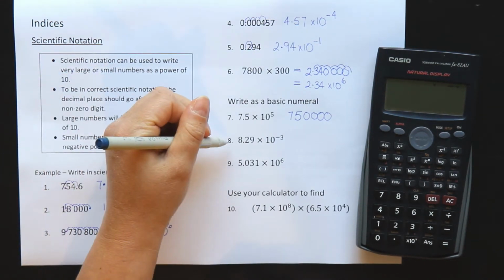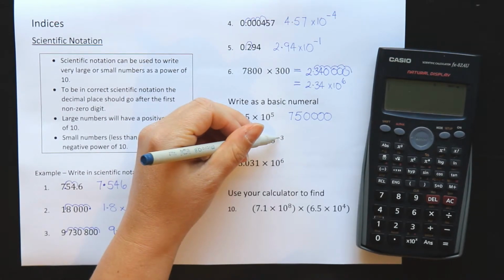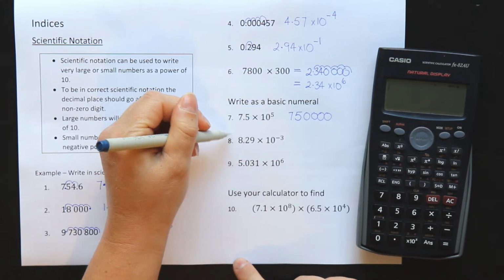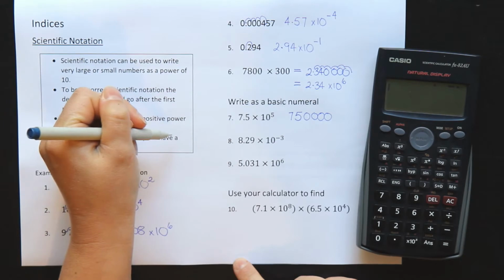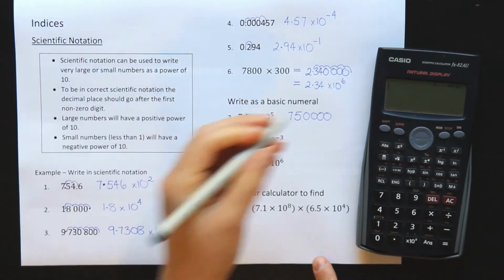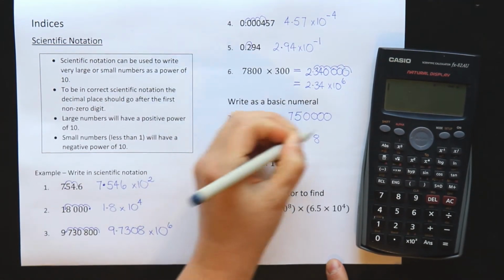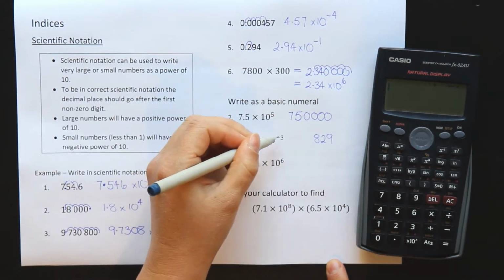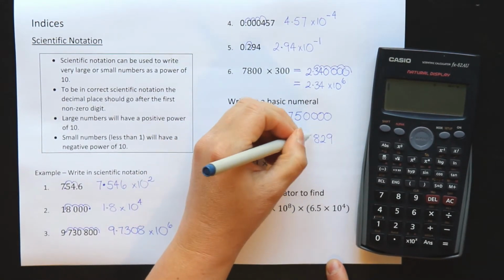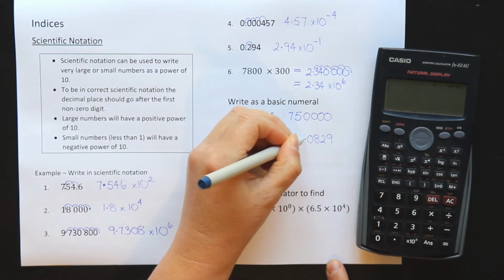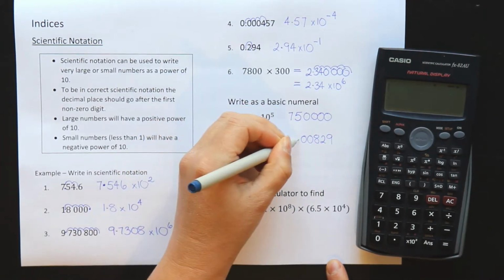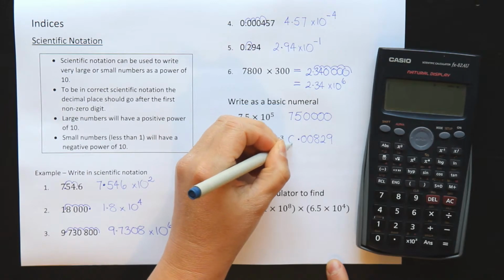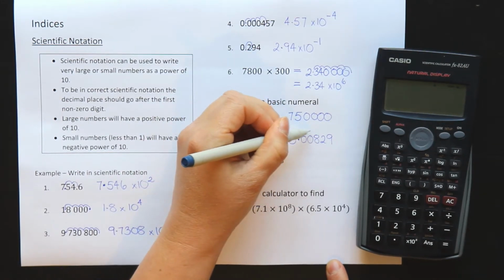Let's do it again in question 8. This time, because it's a negative 3, I need to move the decimal point to make the number even smaller. So I'm going to put the 8, 2, and 9 down here. I'm going to need one of these to jump over the 8. 2, 3 will be zeros, and then my decimal point. So I started here, 1, 2, 3.